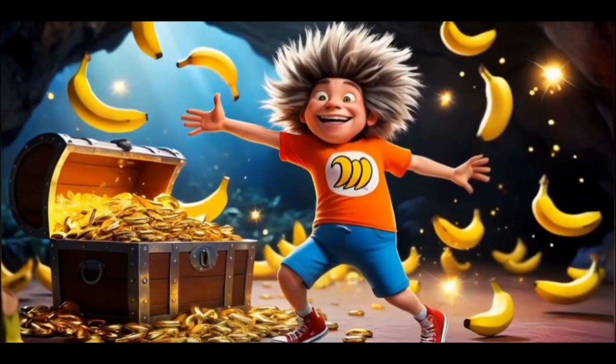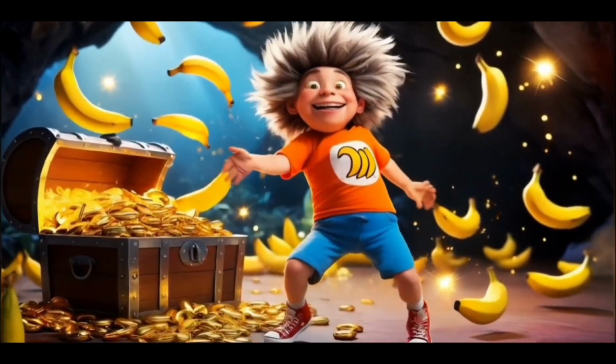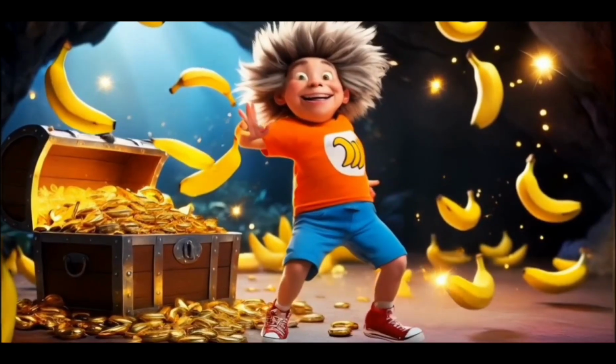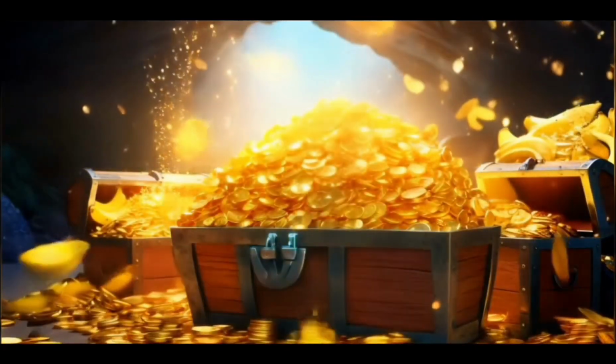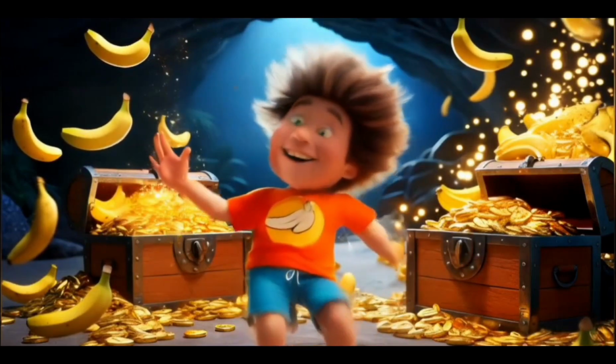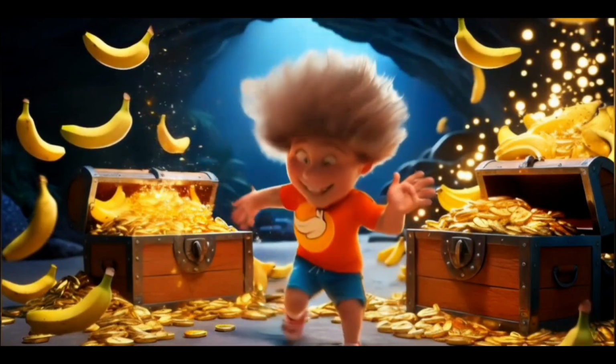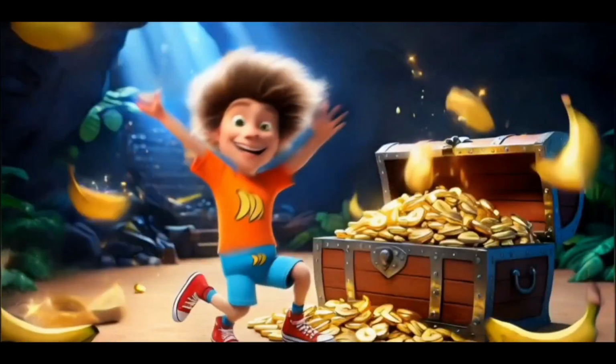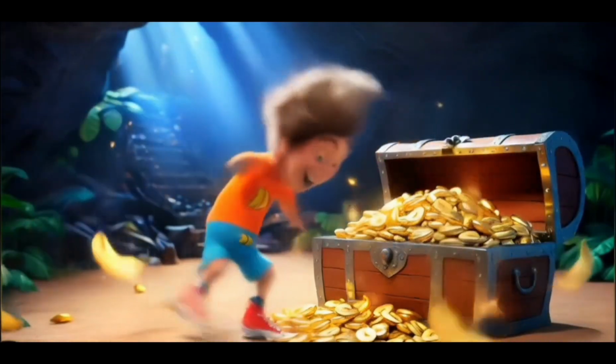After a long and wild journey, Max finally reached the treasure. Deep inside a cave, a glowing chest waited. Max's heart raced as he opened it to reveal golden bananas. He danced with joy. His adventure had paid off.